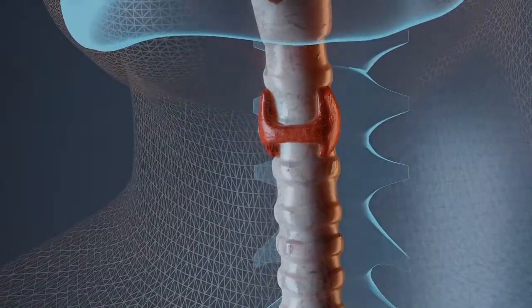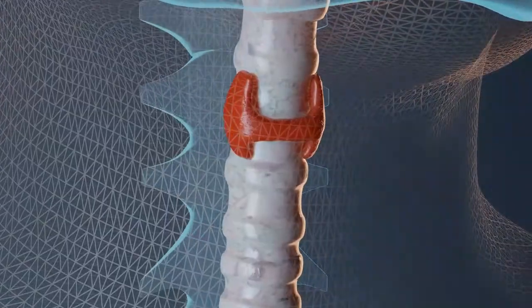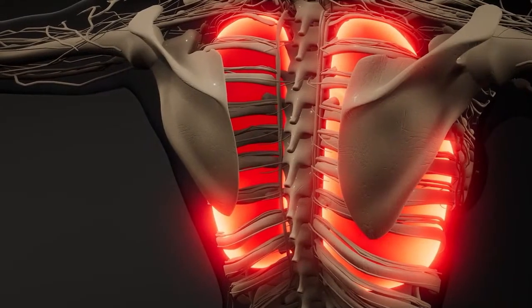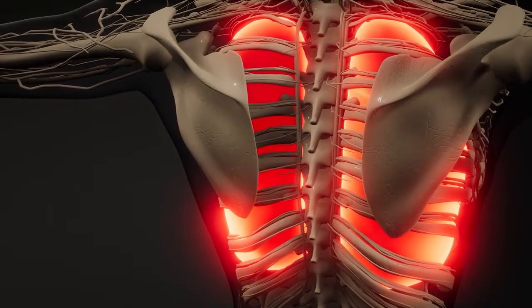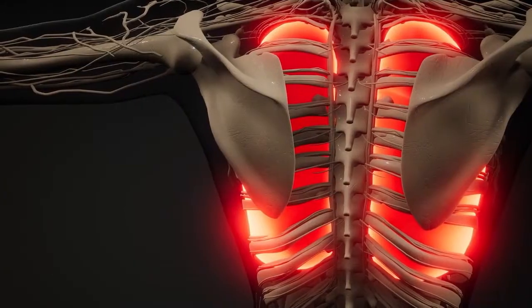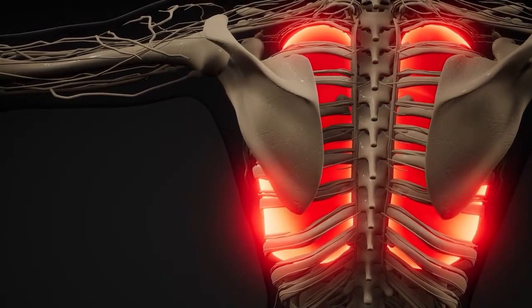The larynx also contains the epiglottis, a flap of cartilage that covers the opening to the trachea when we swallow. This helps to prevent food and liquids from entering the airway and lungs. The larynx also has a series of small muscles that help to open and close the opening to the trachea, called the glottis, and to control the flow of air.